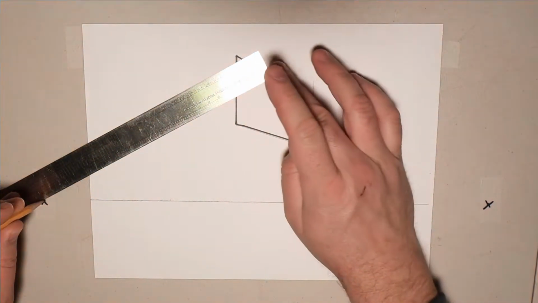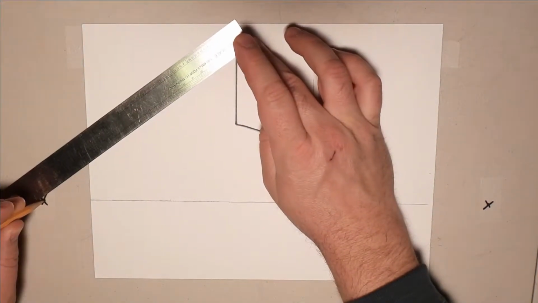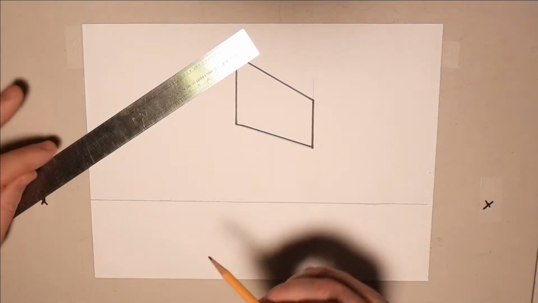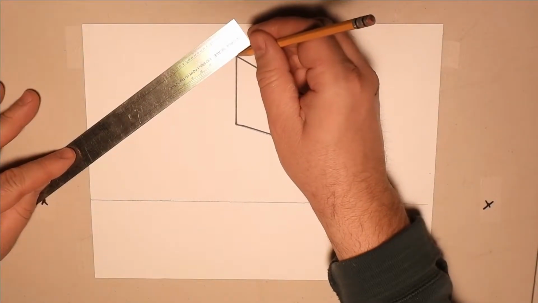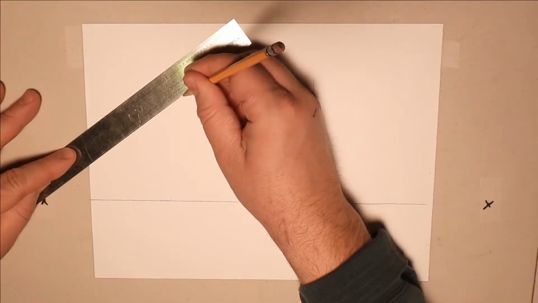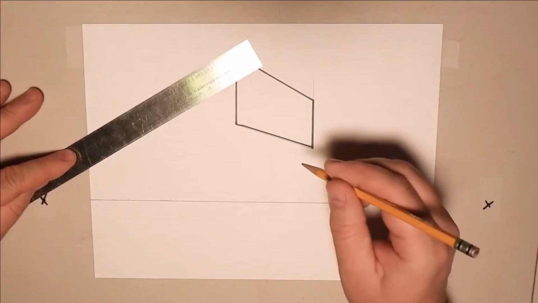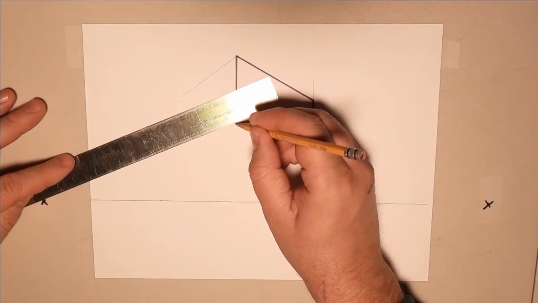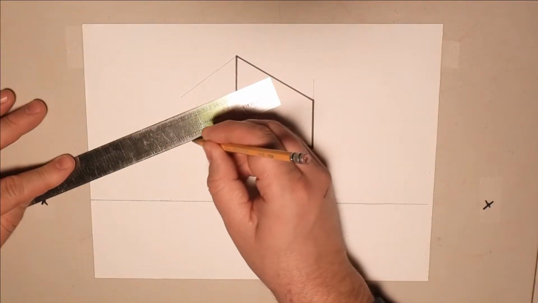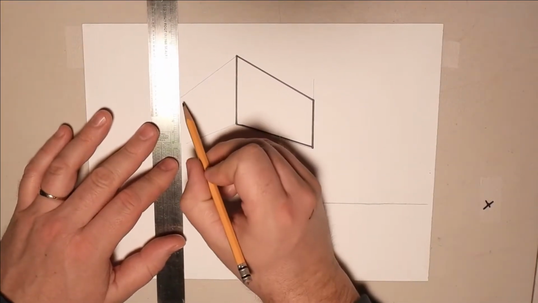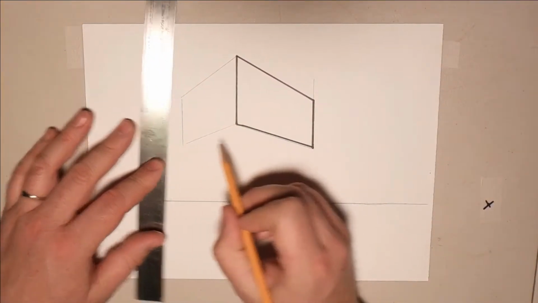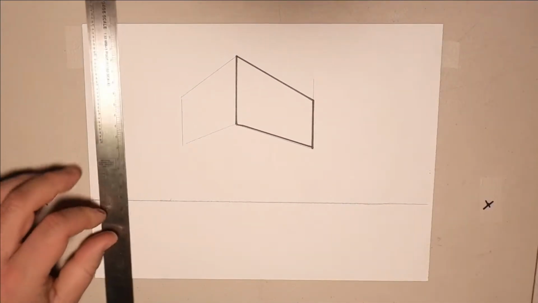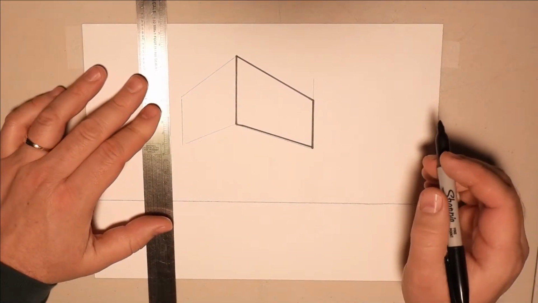We'll put our ruler on there and pivot up to the corner of our cube. So let's do that. And then we'll pivot again, do the same on the bottom. And let's highlight that with our marker.